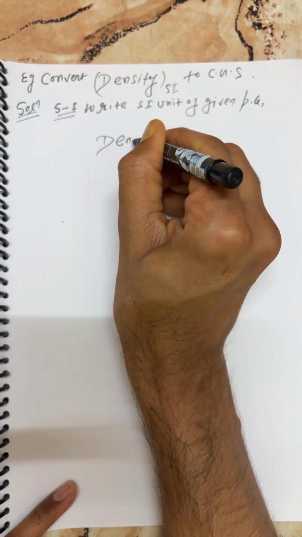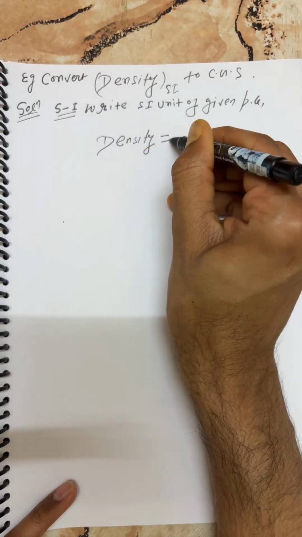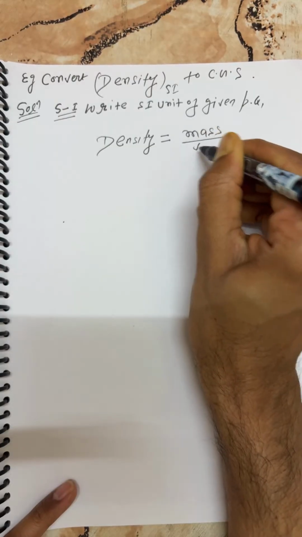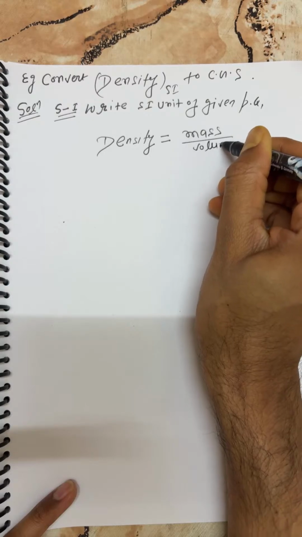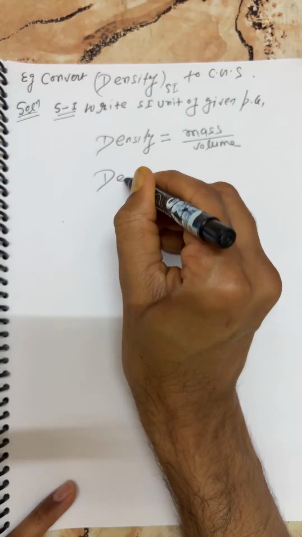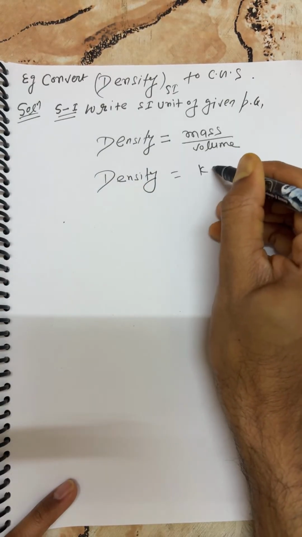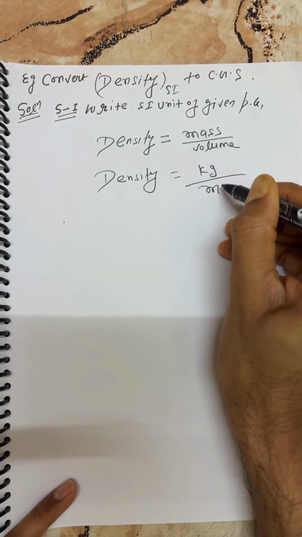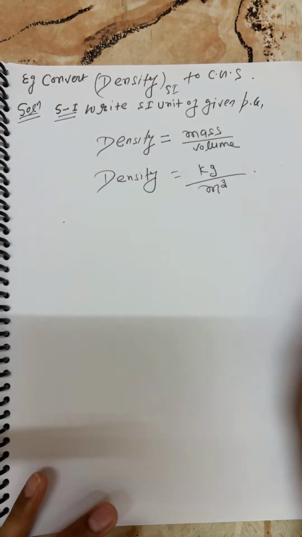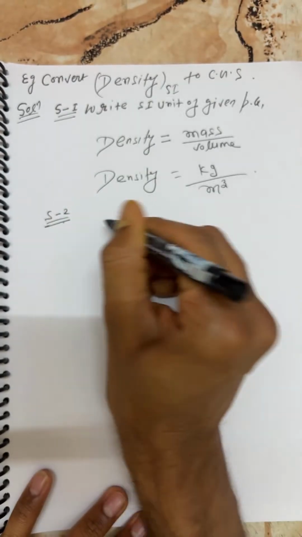So first, students, write the SI unit using the density formula: mass per unit volume. So what is mass? You can write kilogram. Volume is meter cube, as I said yesterday, dear. Okay, first part done.